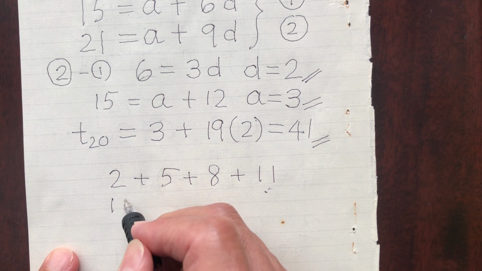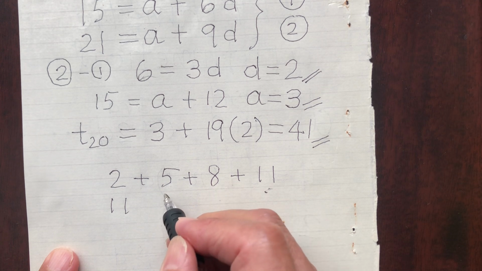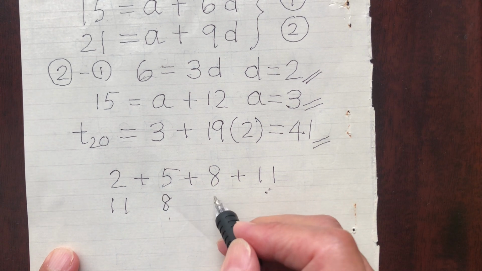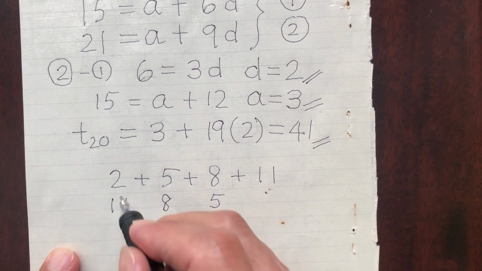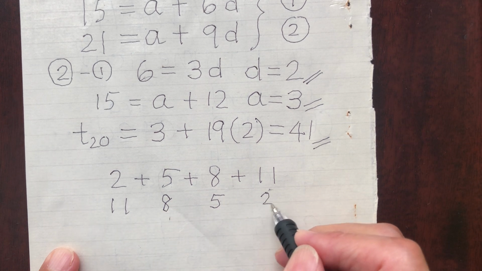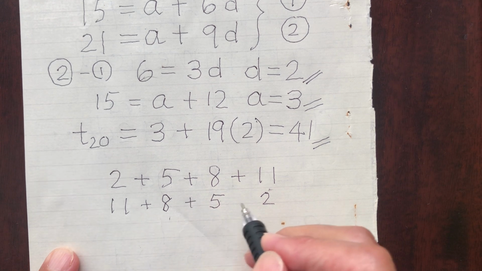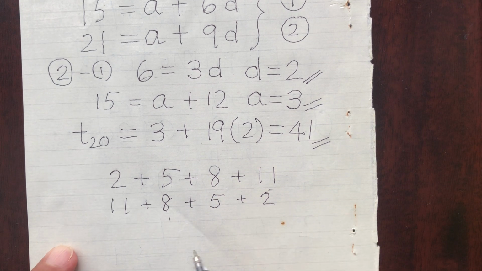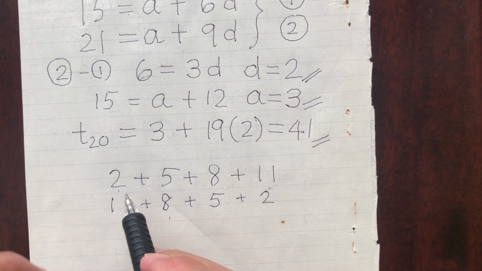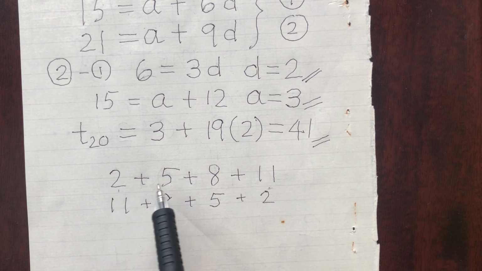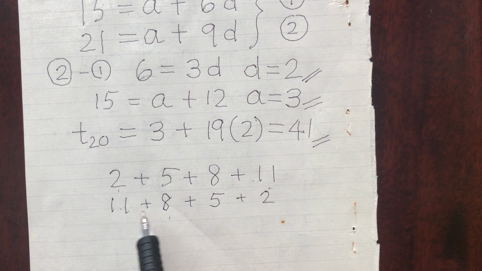11, 8, 5, 2. If you add all these numbers, I have 8 numbers now. 1, 2, 3, 4, 5, 6, 7, 8.